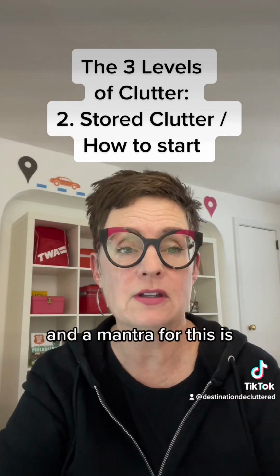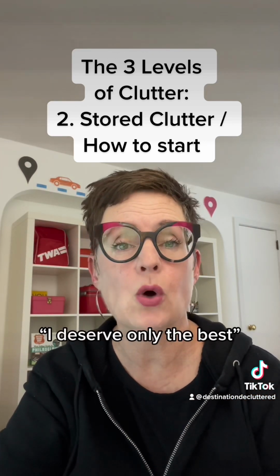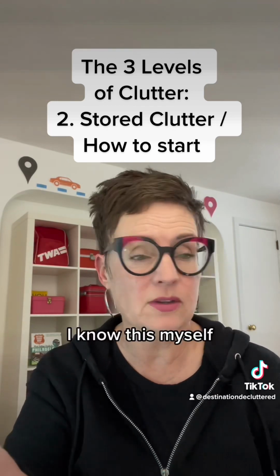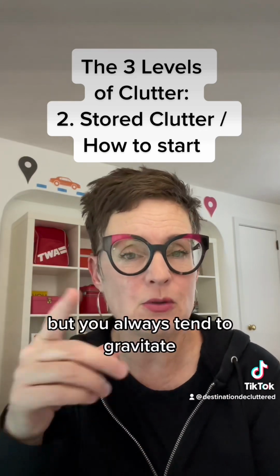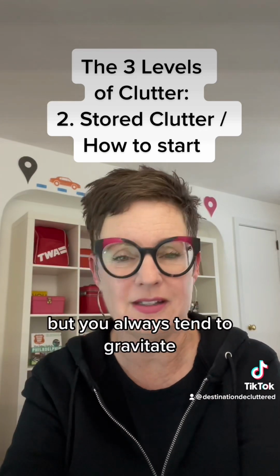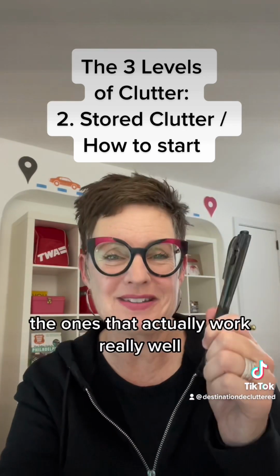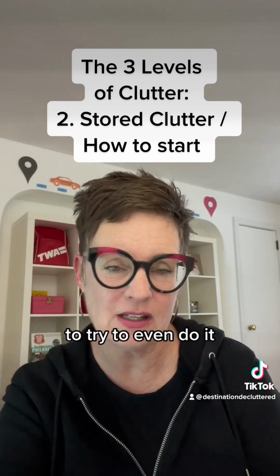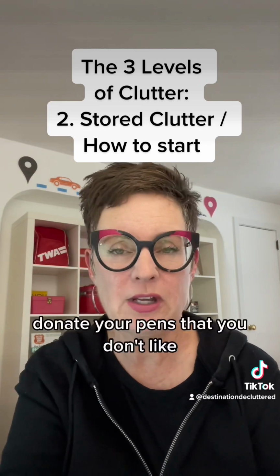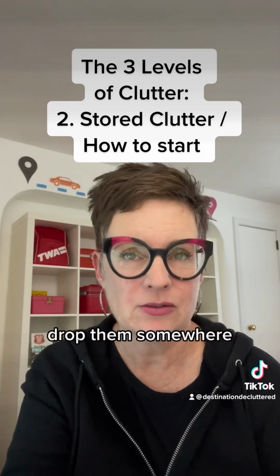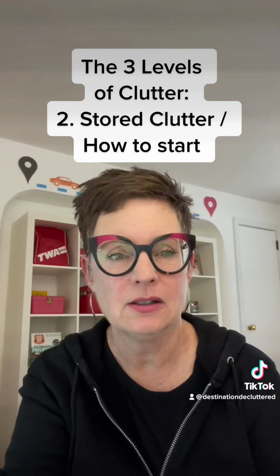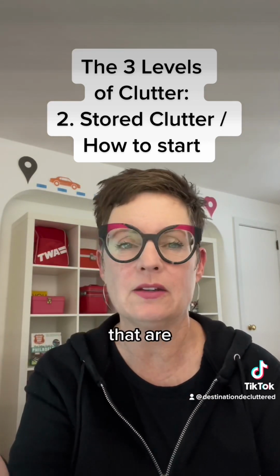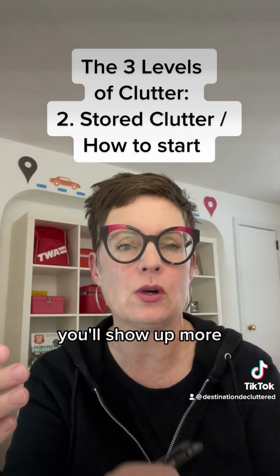And a mantra for this is, I deserve only the best. What do I mean by that? Well, I bet if you have some pens, I know this myself, you've got a whole bunch of pens, but you always tend to gravitate towards the ones that actually work really well, whereas with other ones, it feels like you're pushing it to even do it. Donate your pens that you don't like. Drop them somewhere where somebody might need a pen. Only keep the ones that make it easier for you to write, that are a delight to write with. You'll show up more. Right?